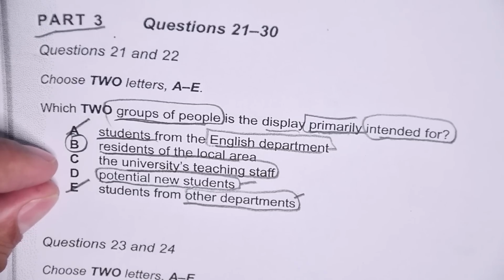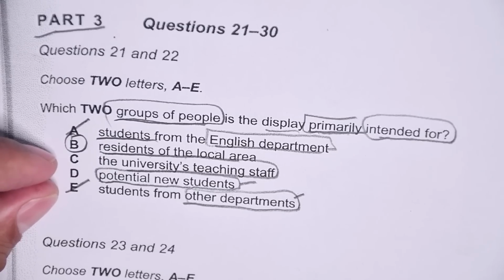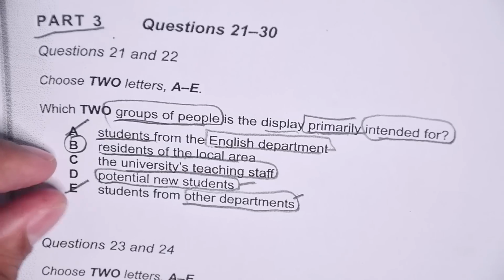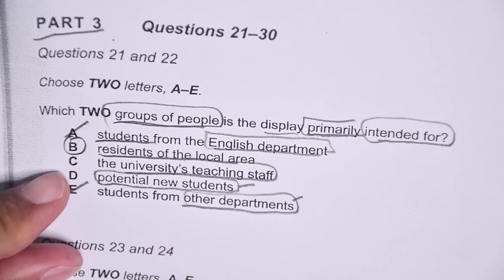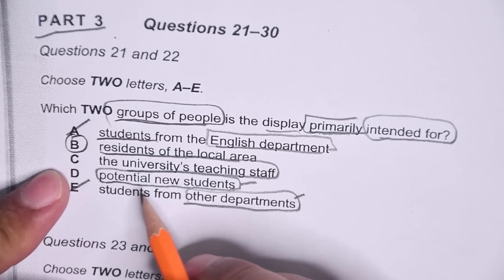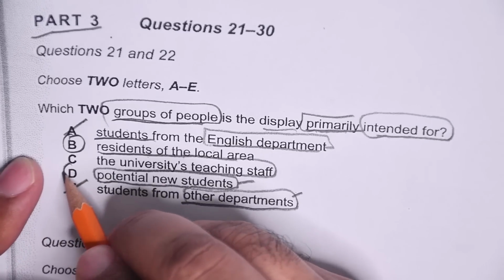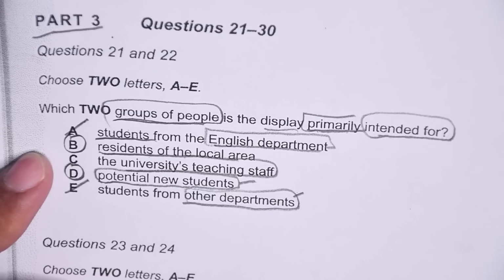Then they say, and it's included in the information that is sent to people who are considering applying to study here next year. People who are considering applying to study. So those are actually potential new students. Listen again. For potential new students, they have used the words people who are considering applying to study here next year. Next year means the new ones, potential new students. So D will be another right answer. Clear? All right, very good.